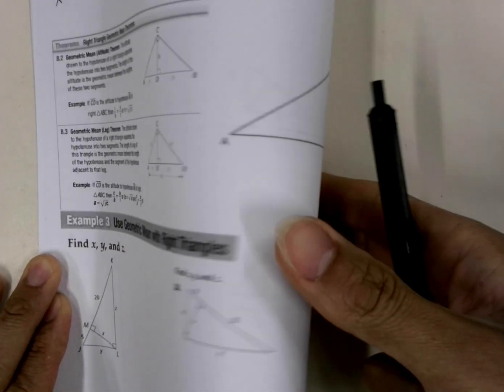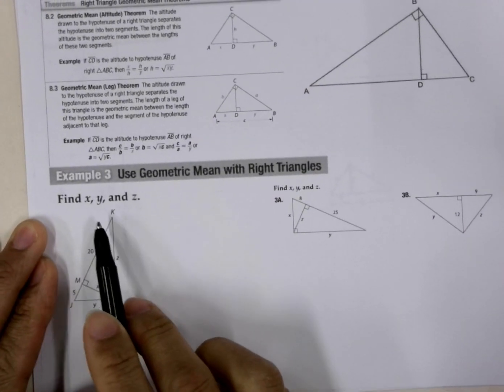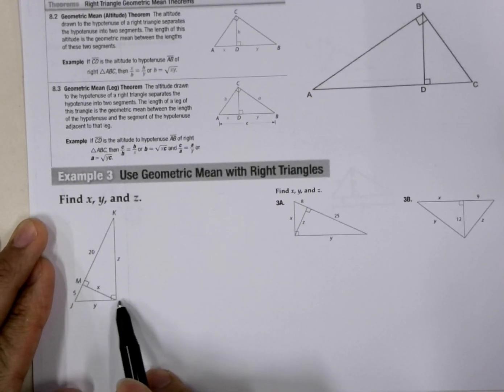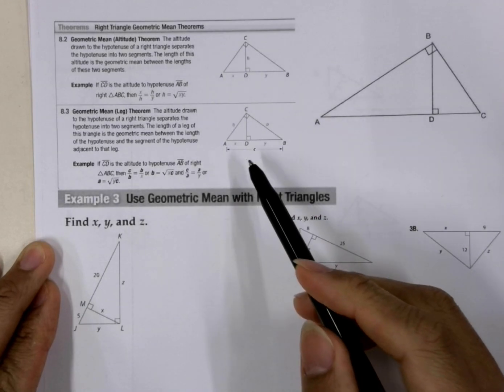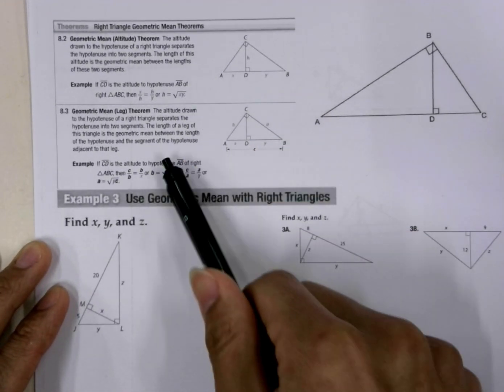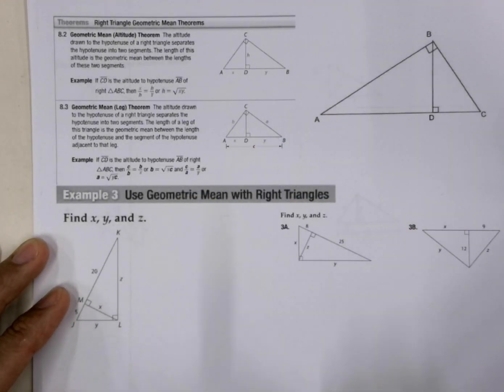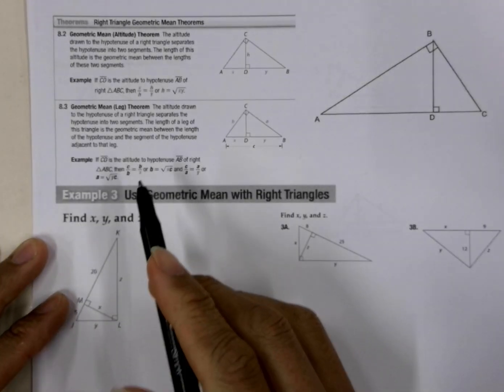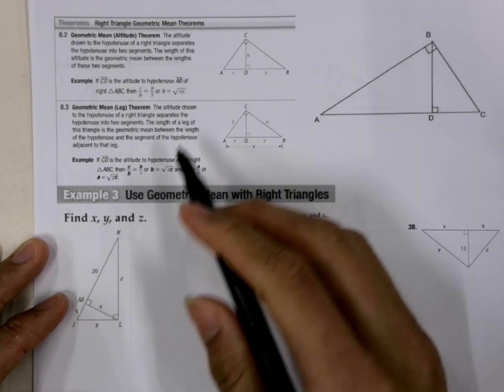So here's an example. The example is find x, y, and z. So x is the altitude. Which of the theorems are we going to use? Are we going to use the altitude theorem or the leg theorem? Well, obviously the altitude theorem. So we're going to create our equation here. Our variables are different, so be aware.